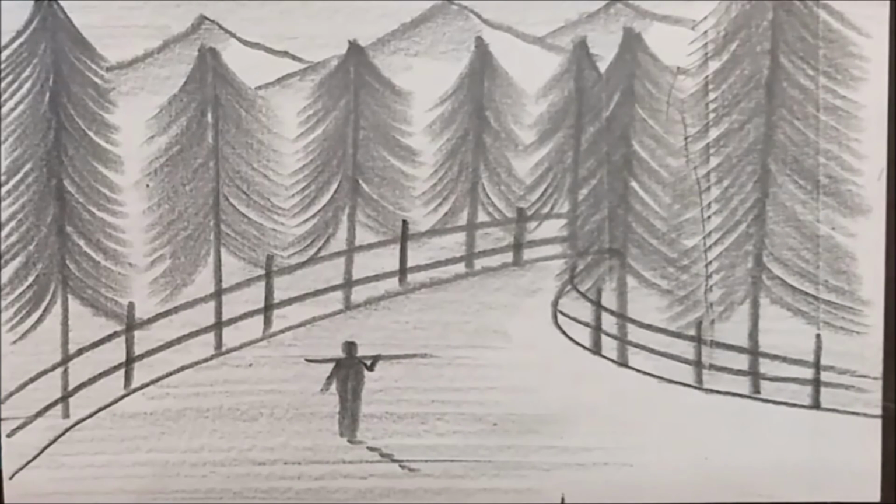Here our forest is ready. Palm forest is ready. You can make it on your own.